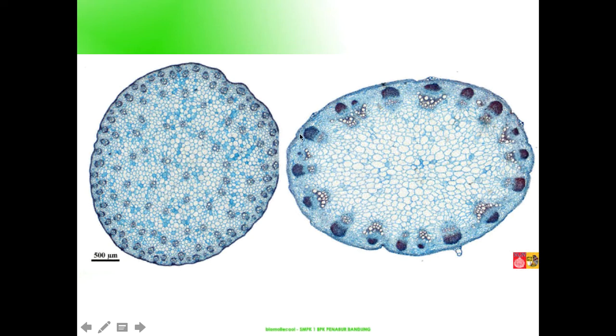And as comparison, in dicot stem we can also find pith. The cortex is not really huge, not really big, but it has pith. But here, since there's no endodermis in monocot stem, we don't differentiate the parenchyma tissues into cortex and pith. Instead, we will just call the part in monocot stem parenchyma, the parenchyma tissues or ground tissue.